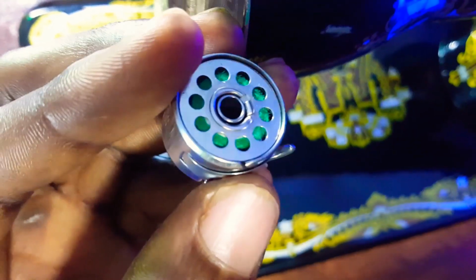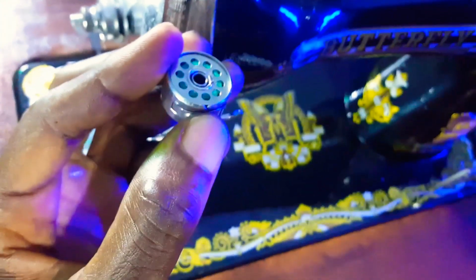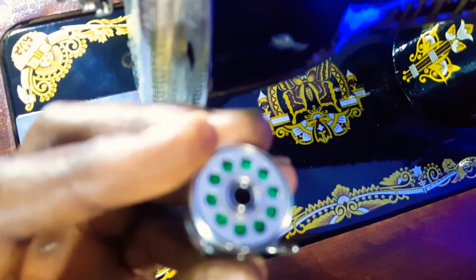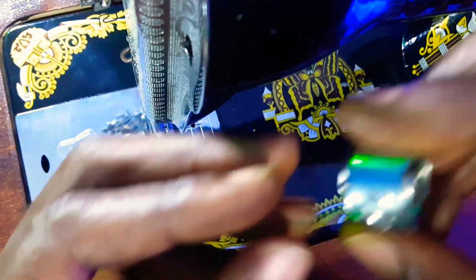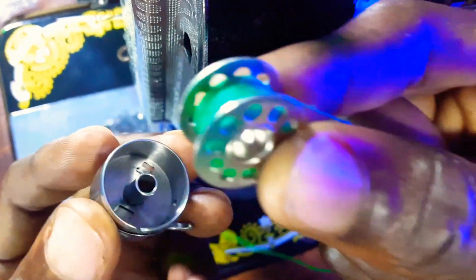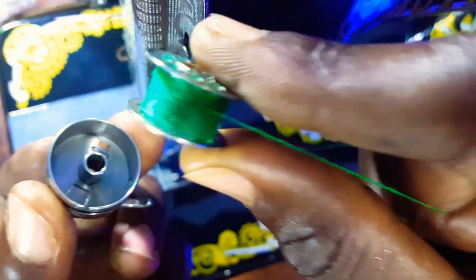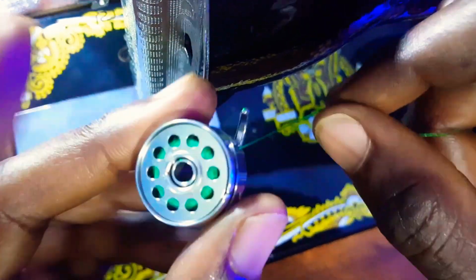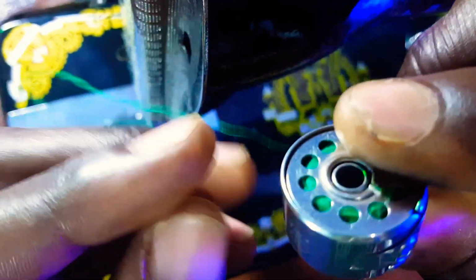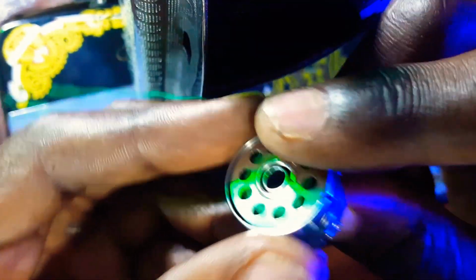Alright, as I was saying, this is how to properly insert the bobbin. Okay, now simple.